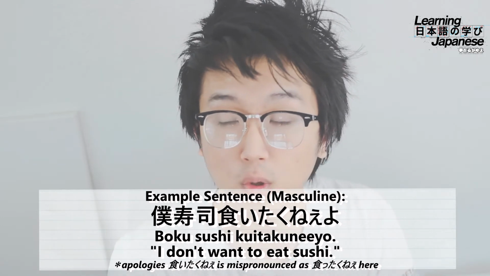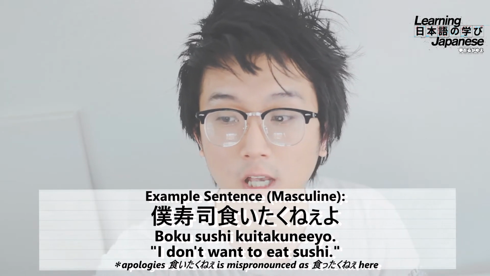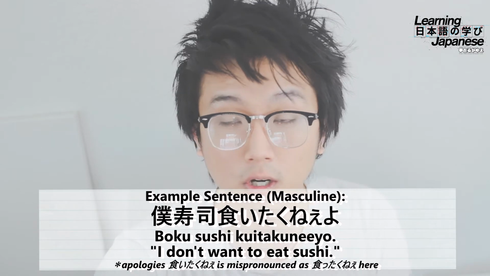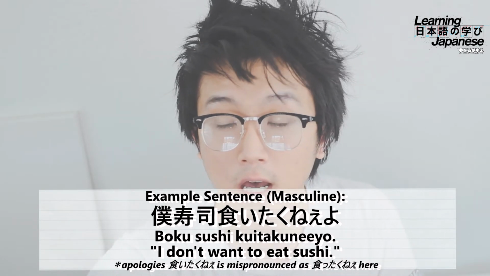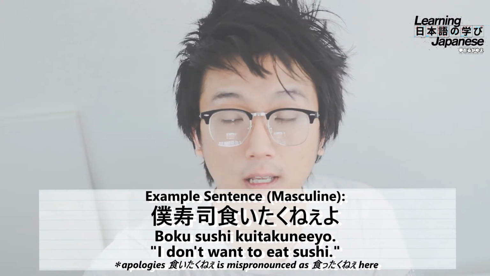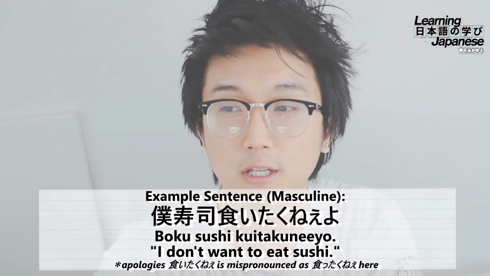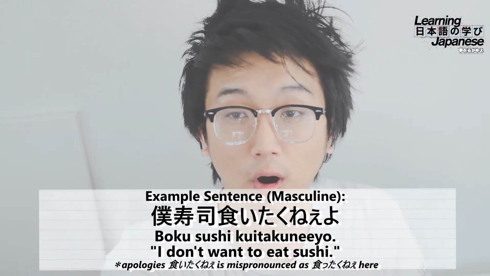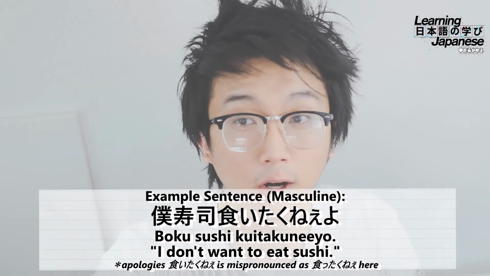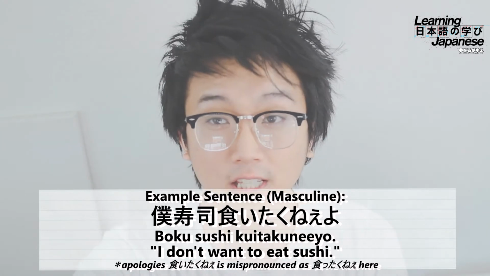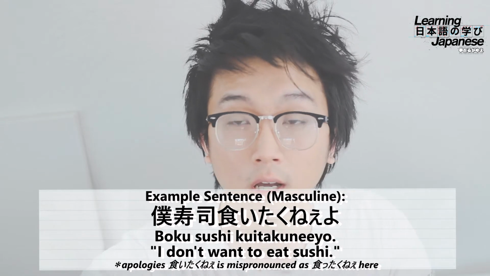But here we're in a casual conversation or a casual sentence. We're going to turn this more masculine by turning the nai into ne. Like I said, we can turn the i sound into e if you're a male speaker here. So it turns into just that, kutaku ne instead of kutaku nai. And lastly, we end the sentence with the sentence ending particle yo, which is an emphatic or explanatory particle, pretty in line with the more rough affirmative speech of male speakers. And that's the whole sentence right there. Boku sushi kutaku ne yo.